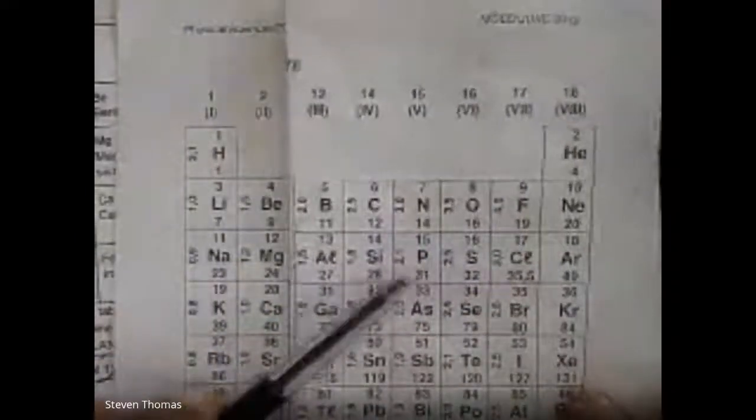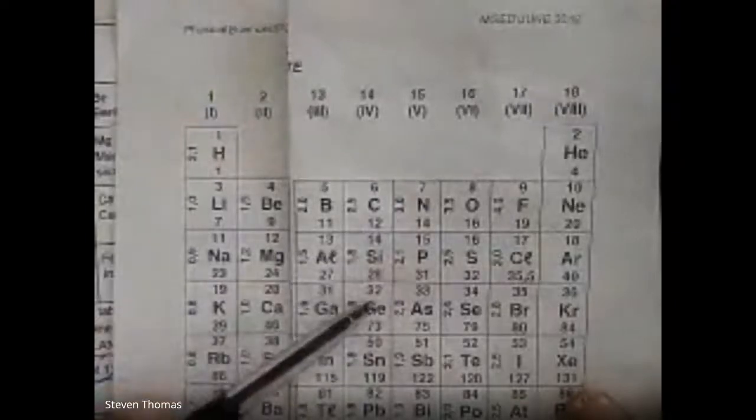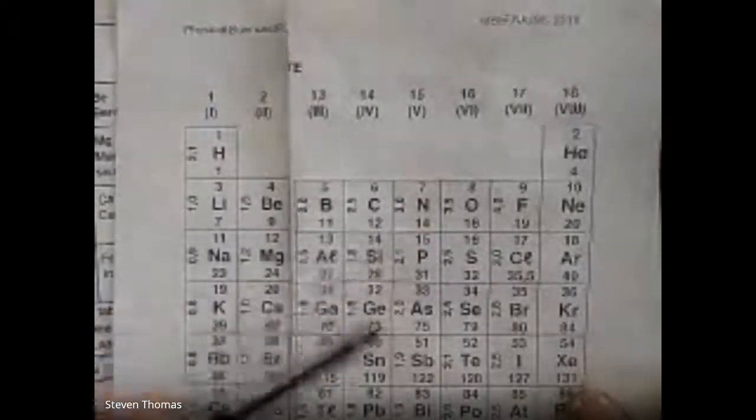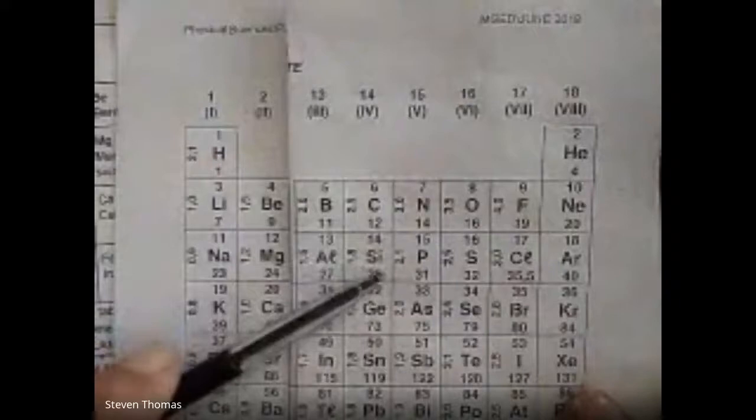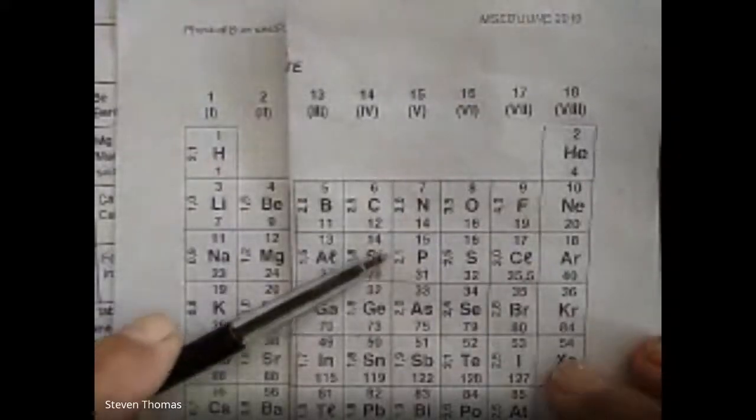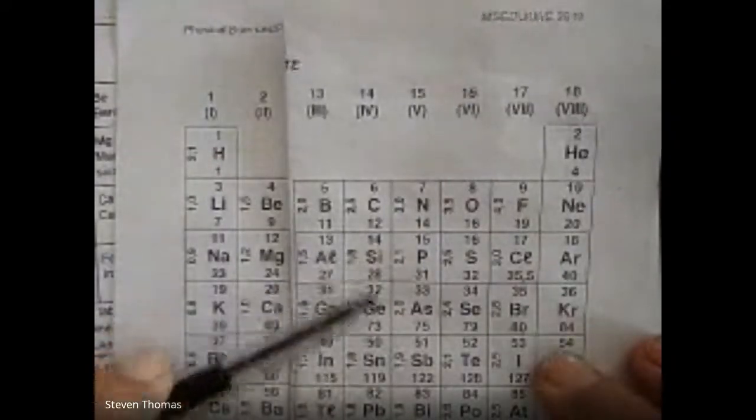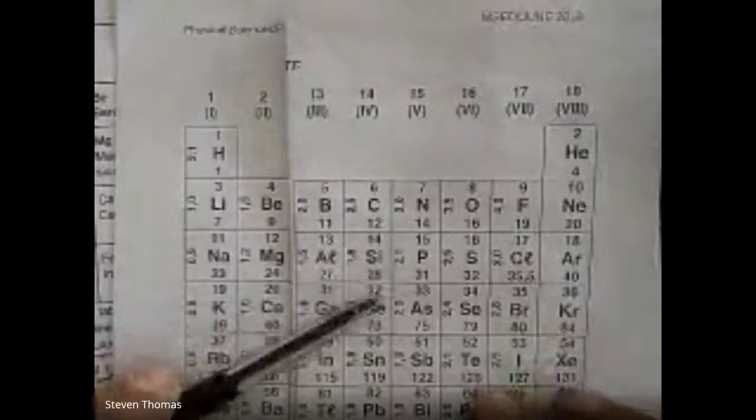Just think it's the only exception, but all the metals are on the left, all the non-metals on the right of the periodic table, and then we've got a few metalloids like germanium and so on that are kind of in the middle, metalloids. We don't say too much about them, but they're used in electronics. Silicon there, arsenic.